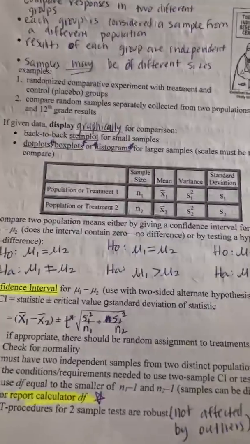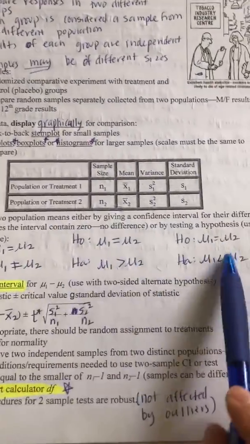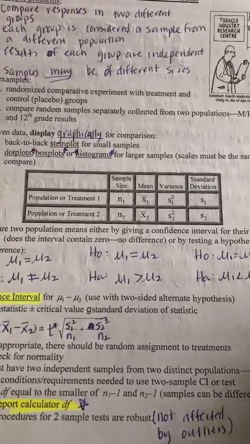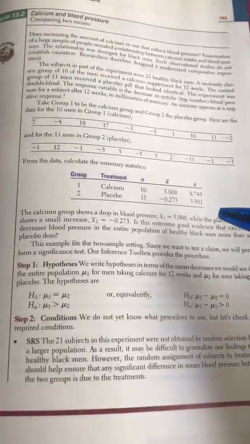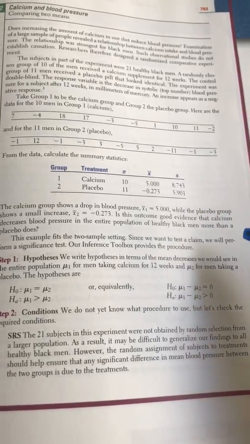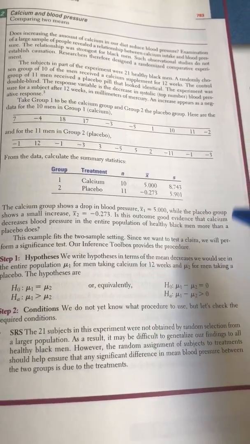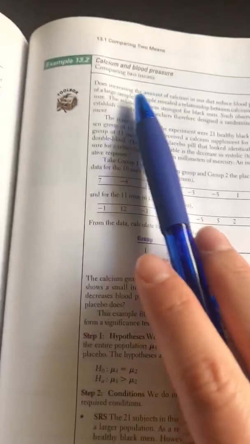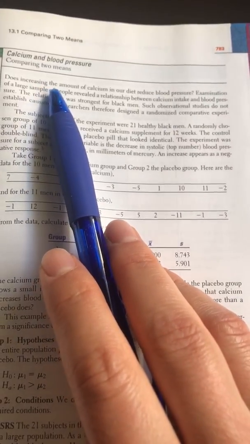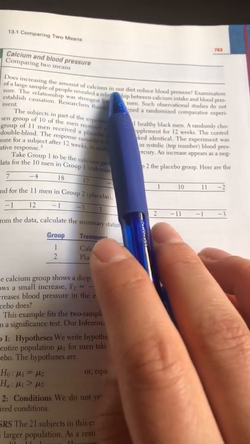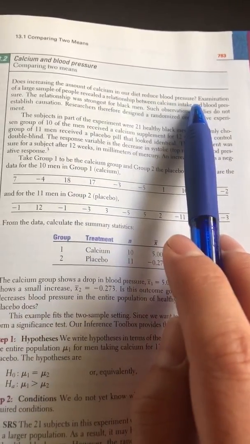And that's where I told you you're going to pick one of these three. And how do you know which one? It depends on what the question's asking. So if we go back to the problem, the question is saying, where did they write it? Okay, right here. Does increasing the amount of calcium in our diet reduce blood pressure?